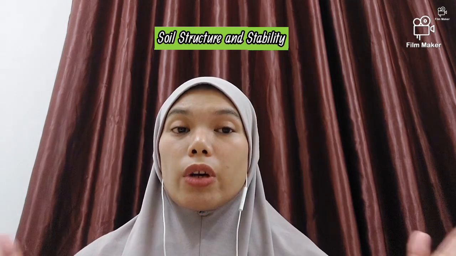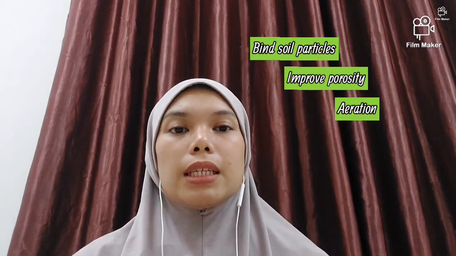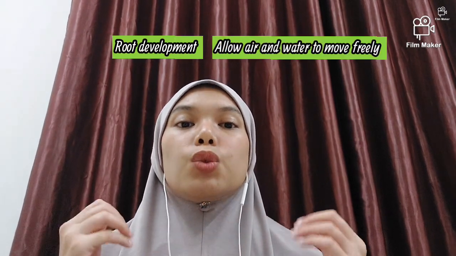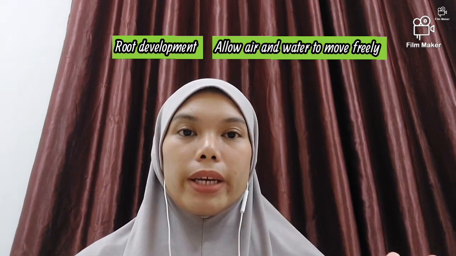The second point is soil structure and stability, the soil's architect. Organic matter helps bind soil particles together into stable aggregates, improving porosity, aeration, and resistance to compaction. These properties enhance root development and allow water to move freely through the soil profile.